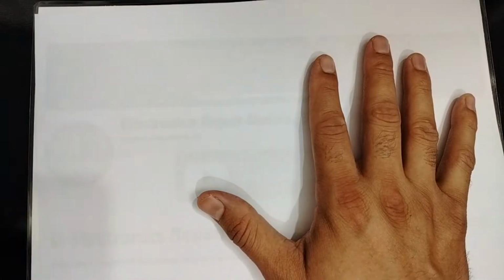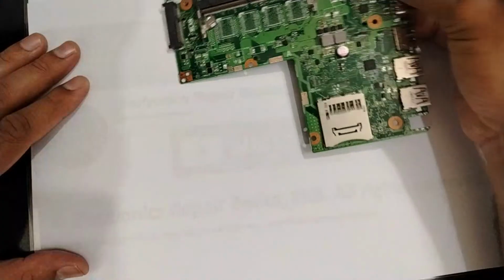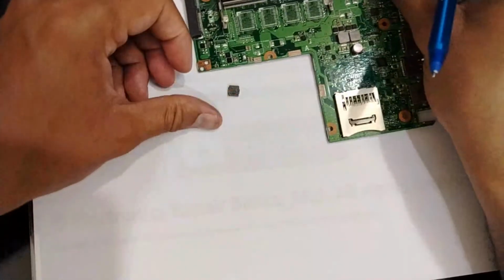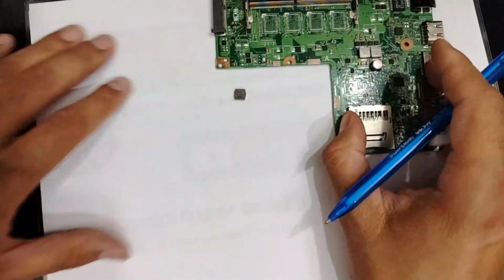Sorry, I will put this one here. Okay, let me grab this one. Okay. My friend, what do we have here exactly? Please pay attention. Attention, please, my friends.